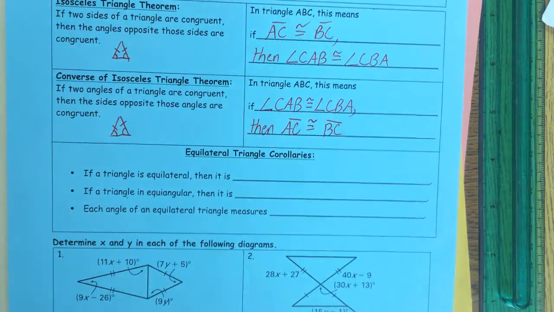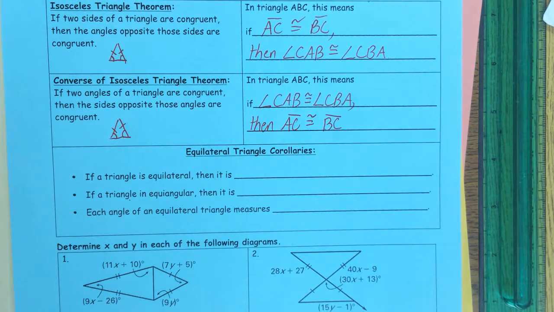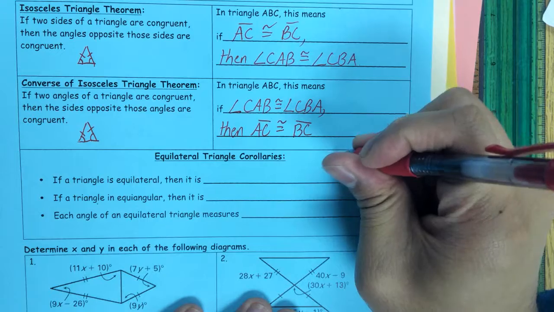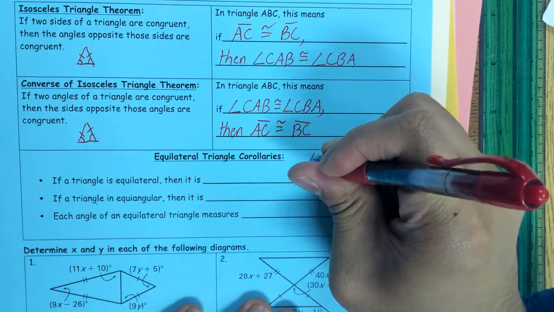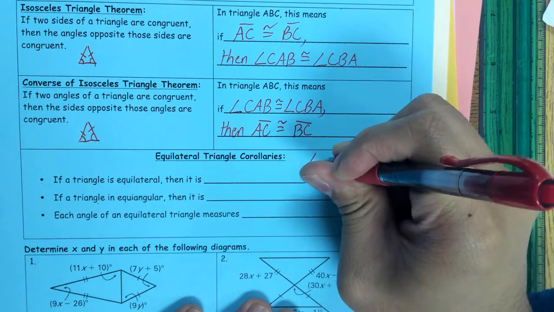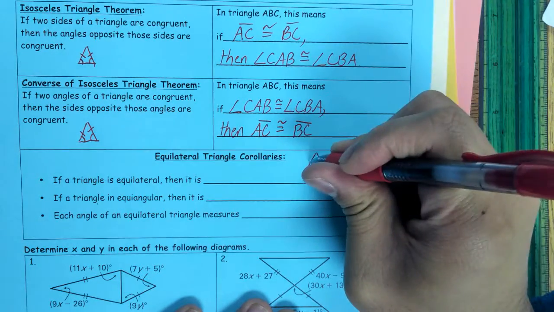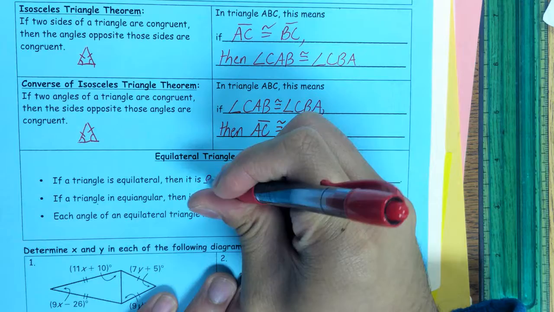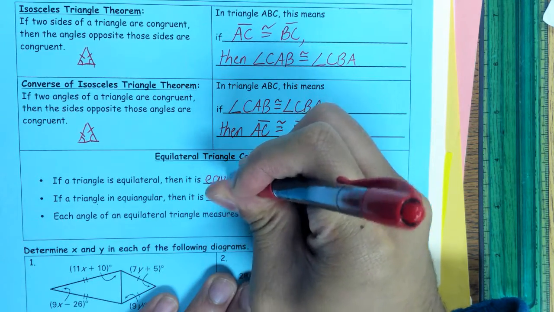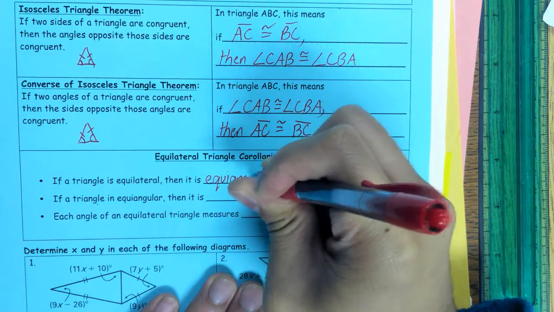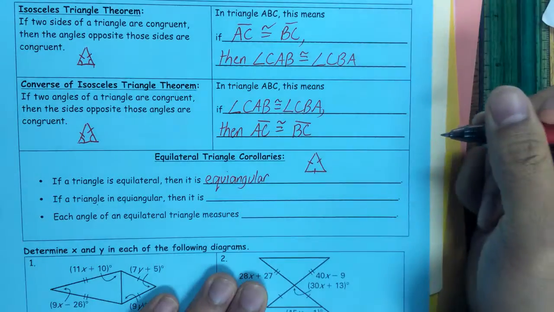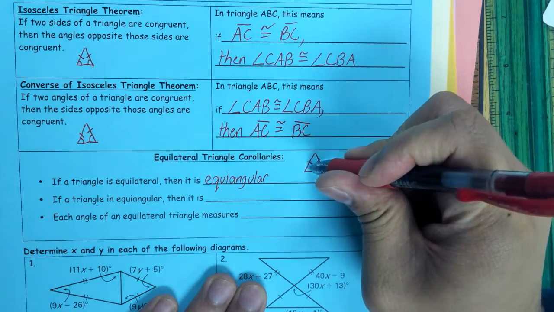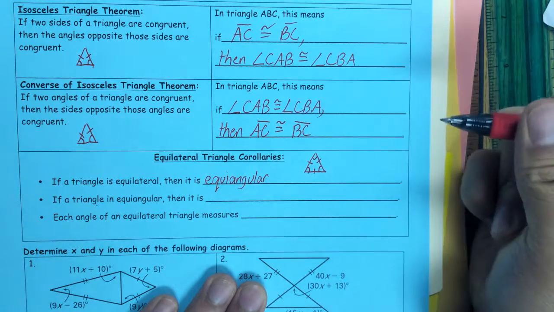Next, let's talk about equilateral triangles. If a triangle is equilateral, so you have a triangle, if it's equilateral, they told you these three sides are the same, then it is also equiangular. If these three sides are the same, that means these three angles have to be the same.